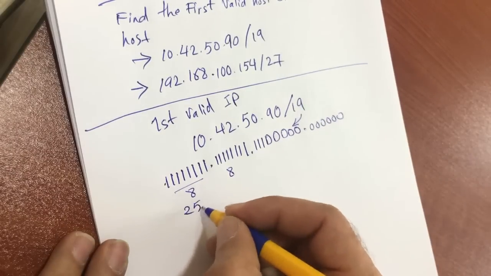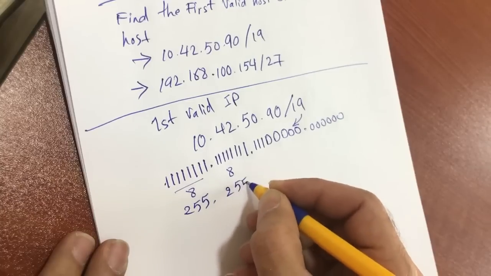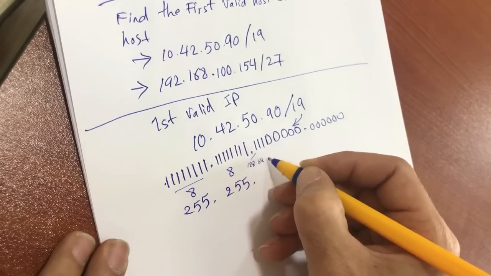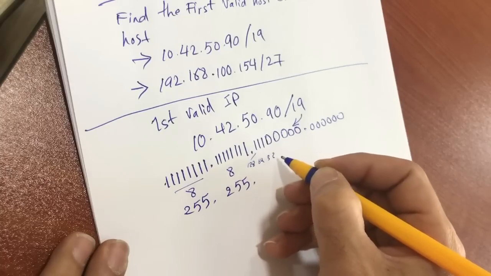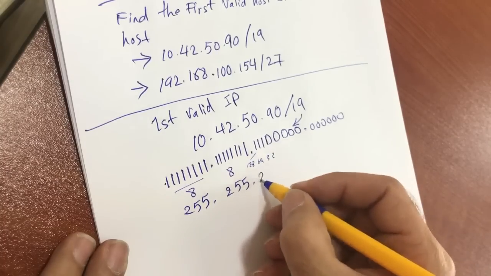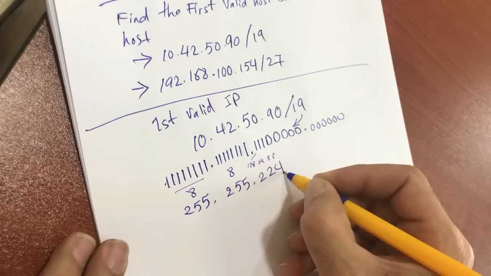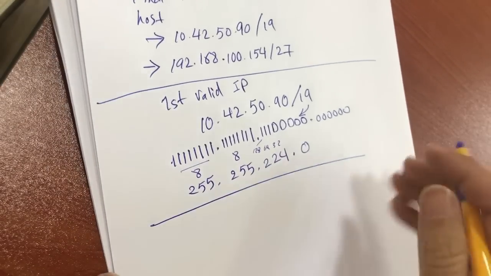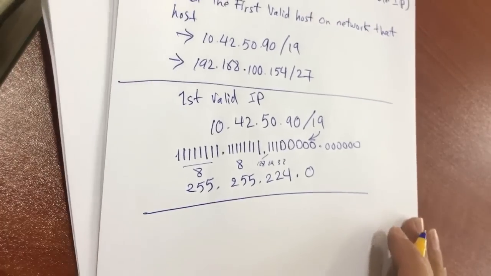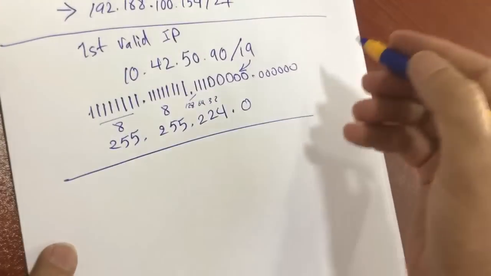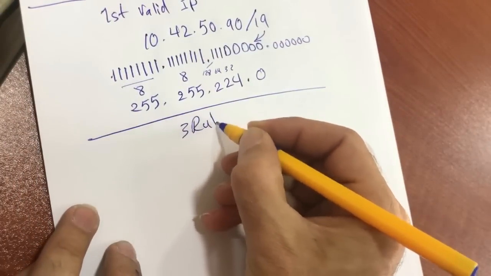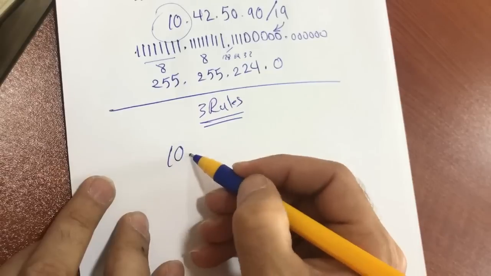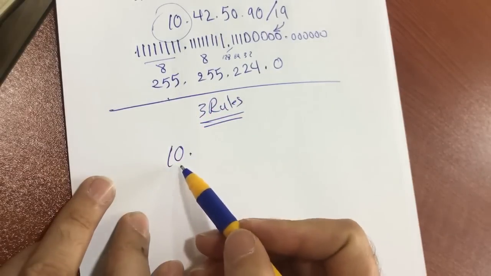So this will be 255, and 128 plus 64 plus 32 equals 224, and 0. For finding the first valid IP and the last valid IP, we use the 3 rules as we used before. 10 is 10 because we have 255, so we use 10.